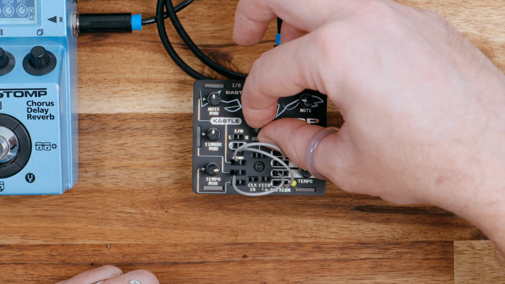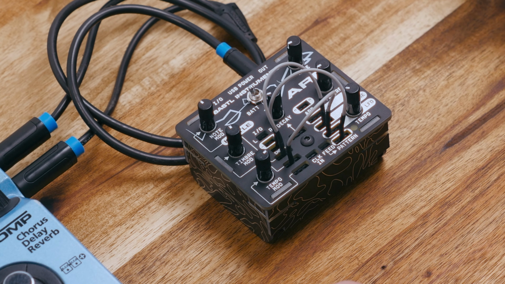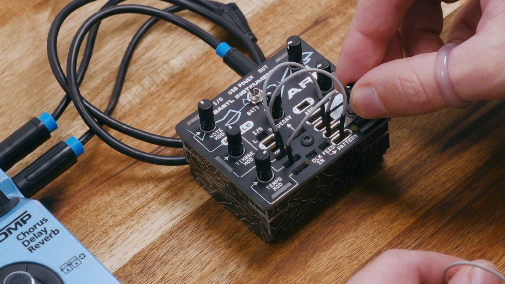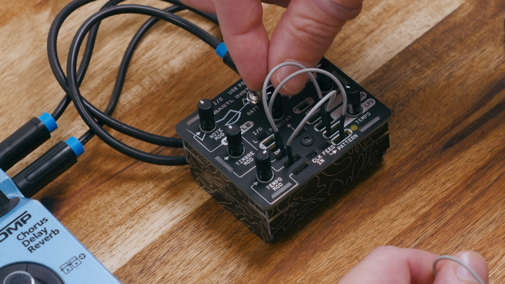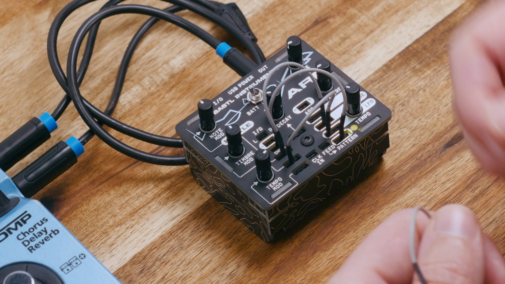Let's see what happens if we start skipping some notes with the decay. We get a very different melodic pattern again.